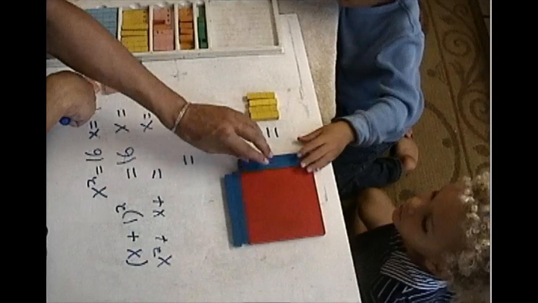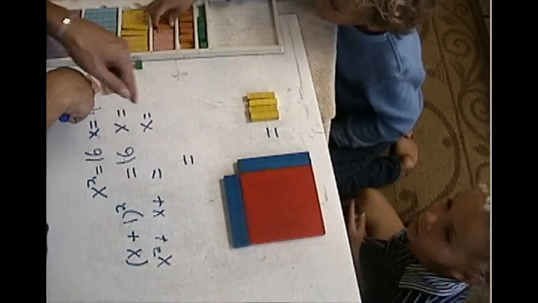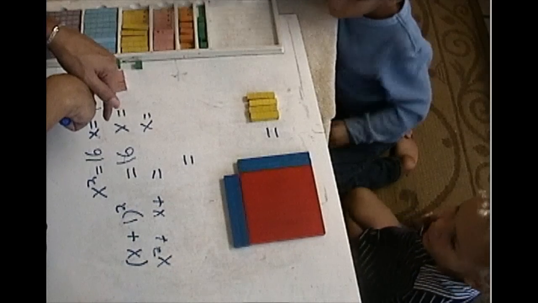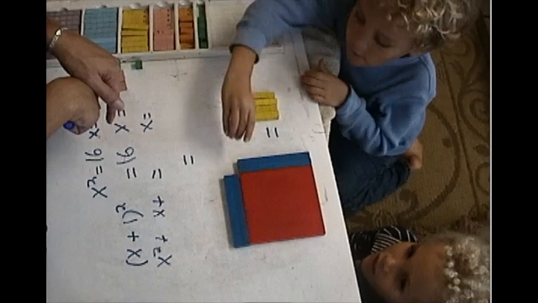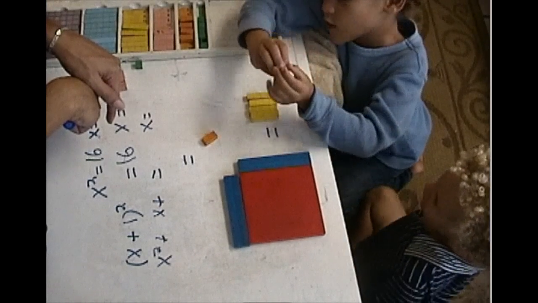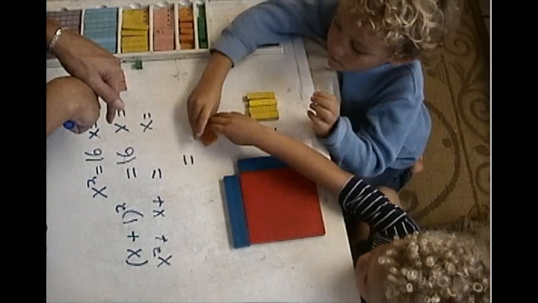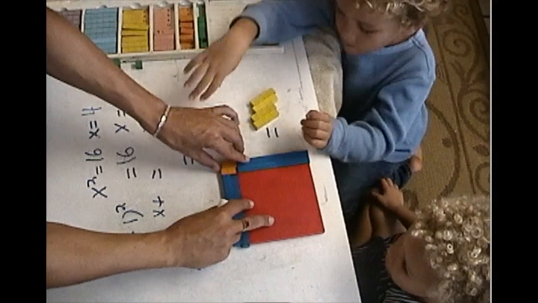See it? Can you please complete the square? Alright, turn it over. Very good. We need one more spare. Alright, excellent.